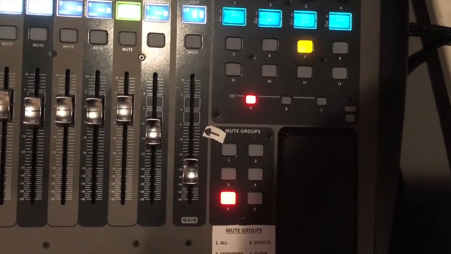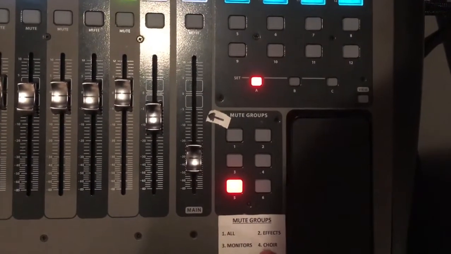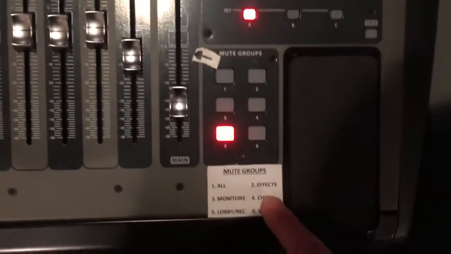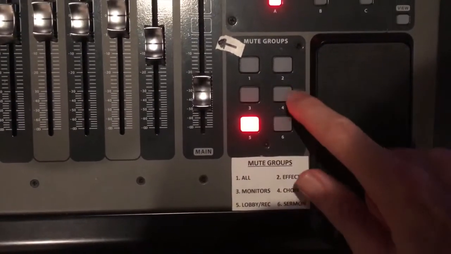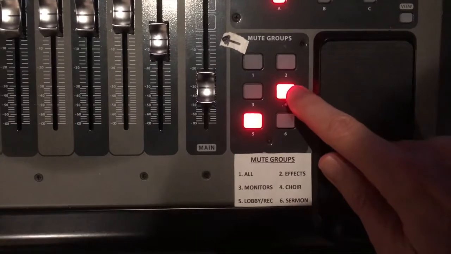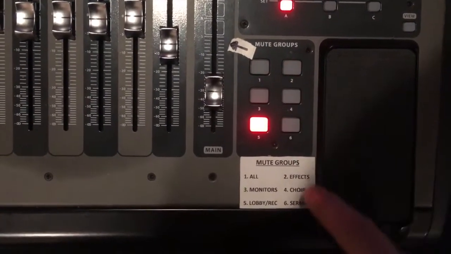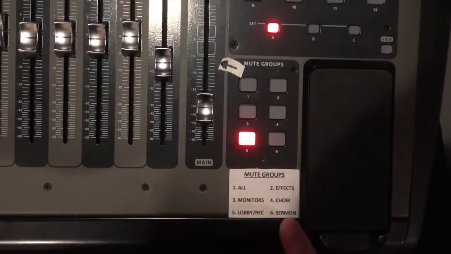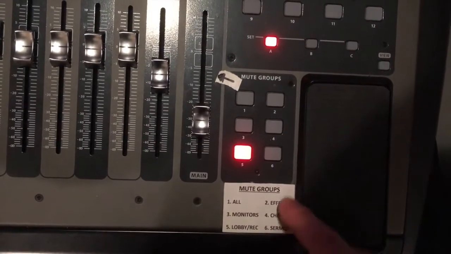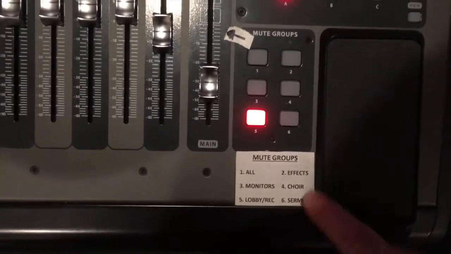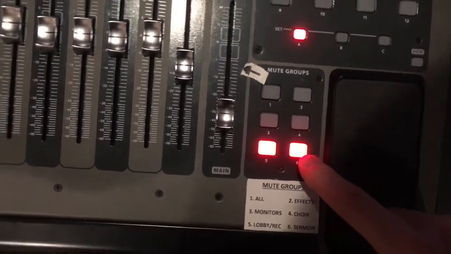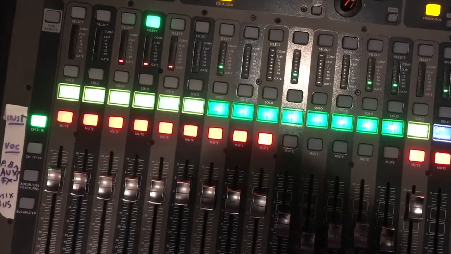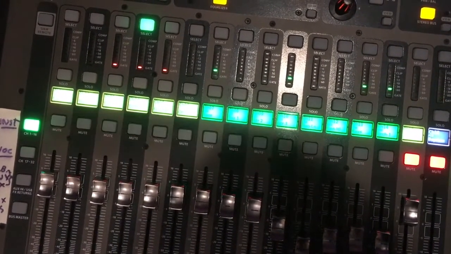Now, if we want to mute just the choir, we can press number 4 here. That's right, that corresponds to the choir. We'll just hit that one, and that would mute the choir in the output to the main house speakers. During the sermon, we can just push on sermon, let's do it over here. That mutes all the drums and most of the instruments.